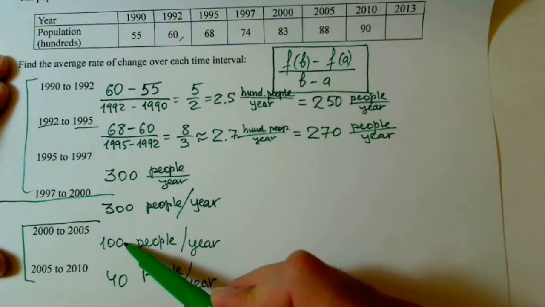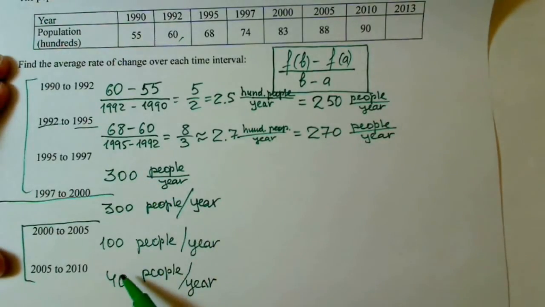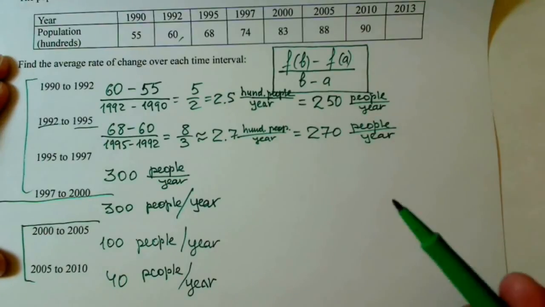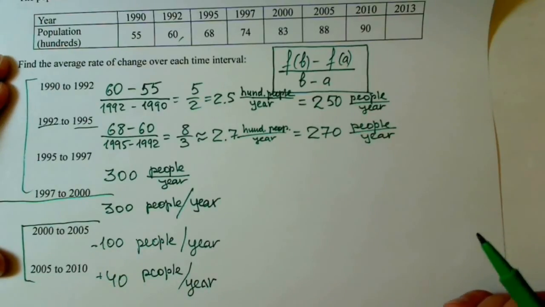Now, from 2000 to 2010, our average rate of change is actually much smaller than previous years, and 2005 to 2010 is even smaller than the previous one. What does this mean? It means our population is still increasing because it's positive, but increasing slower. Or in math we can say it's increasing with a decreasing rate.